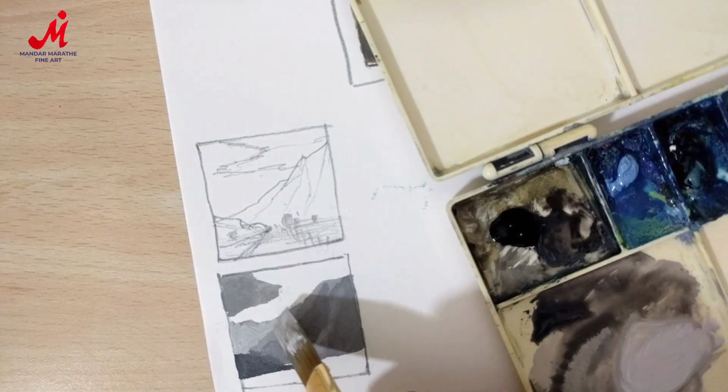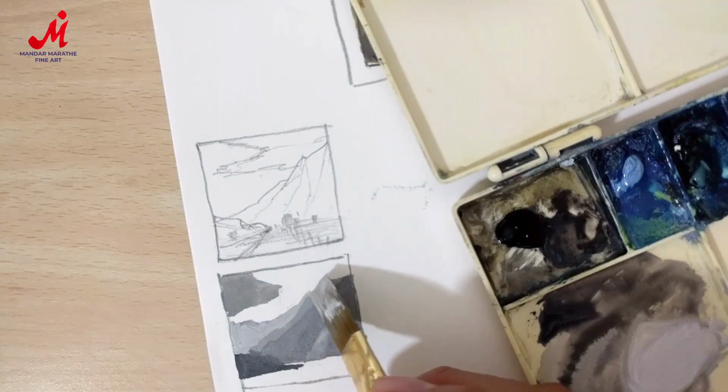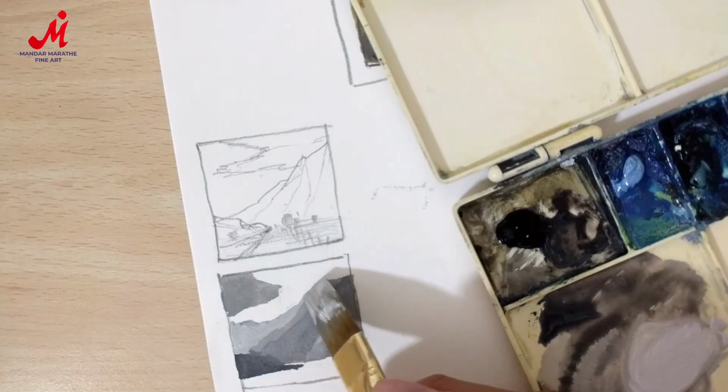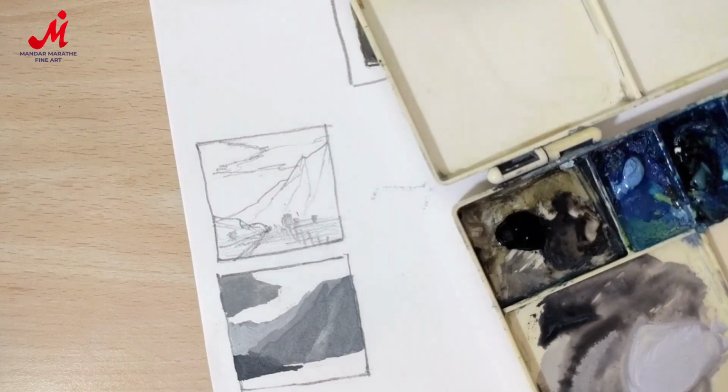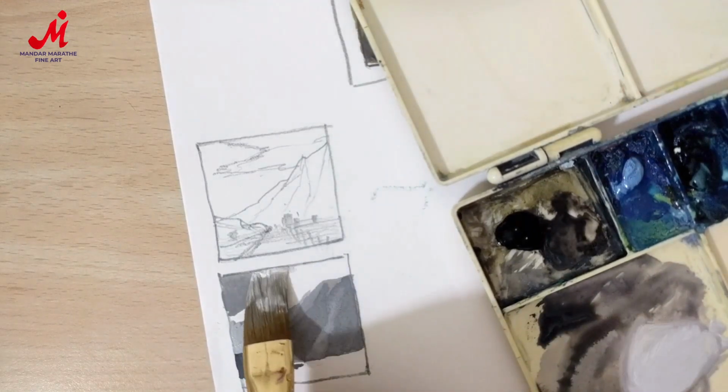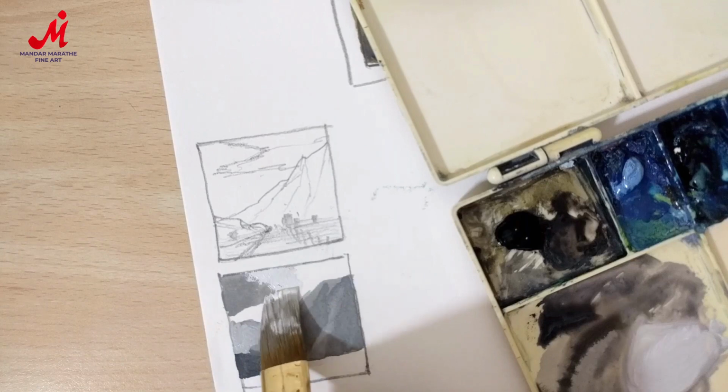And also the mountain shape is kind of very straight, which I want to change. Now I'll come in with more of white, almost white, and this will be the cloud.